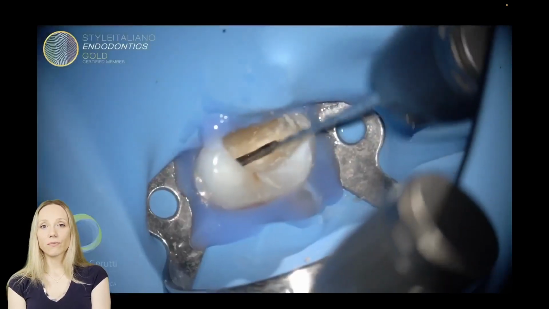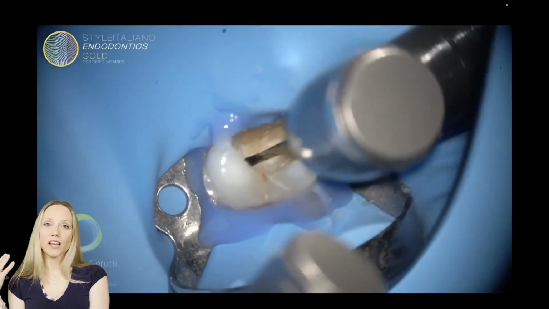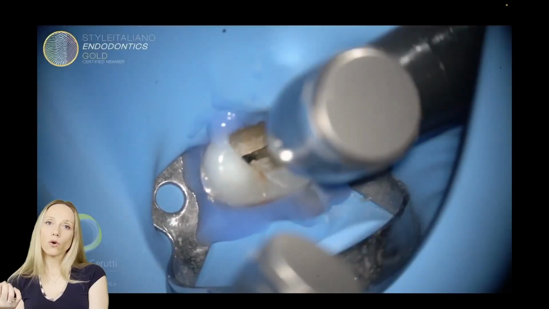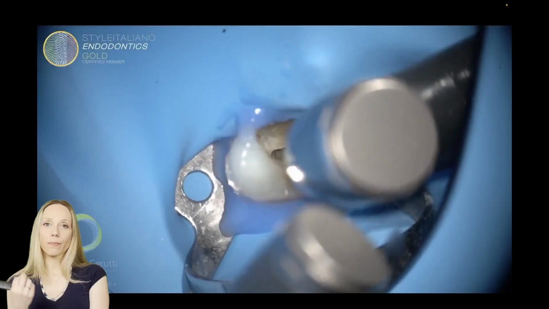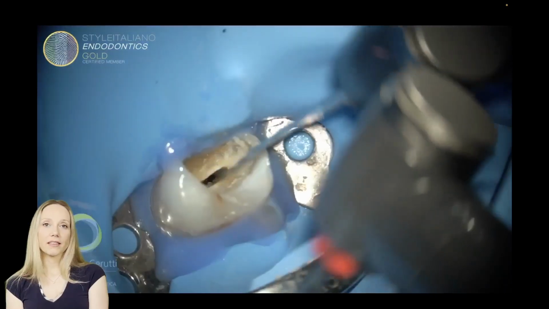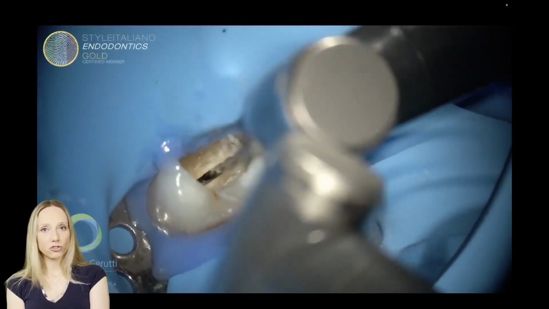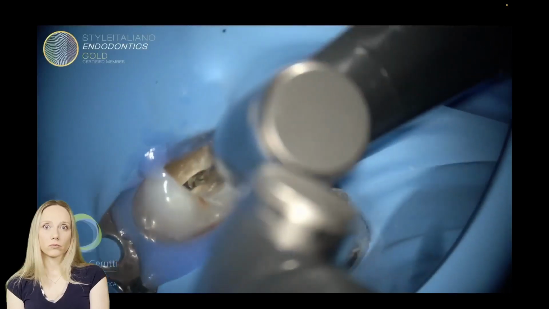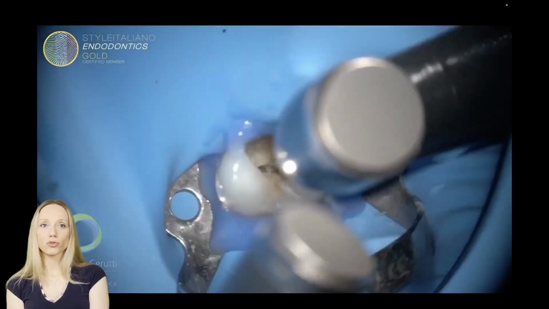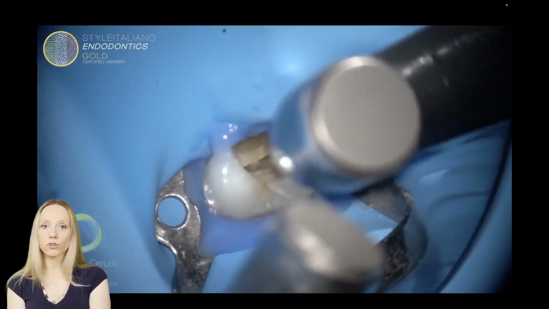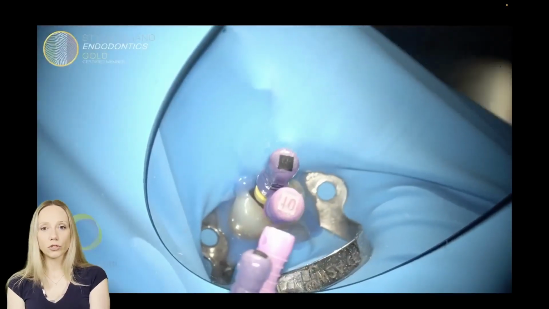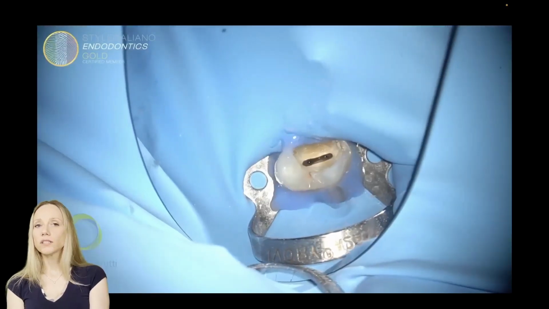Second, if my instrument has a straight line axis, it will follow better the original path of the root canal, and I will avoid stressing my instrument and perhaps enlarging too much the middle third of the root canal, or straightening some curvature, etc. So what did I do?